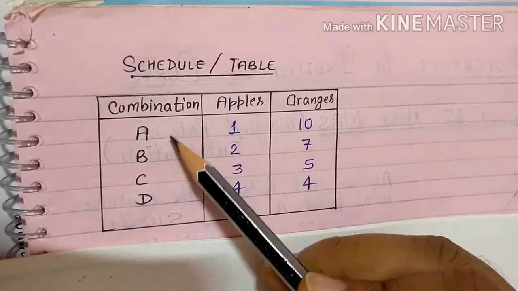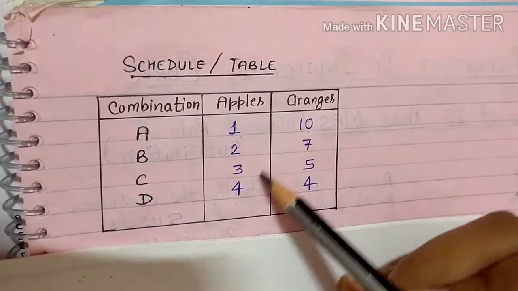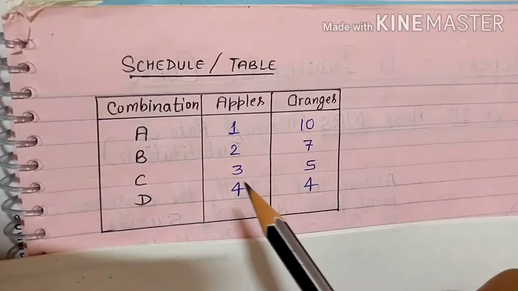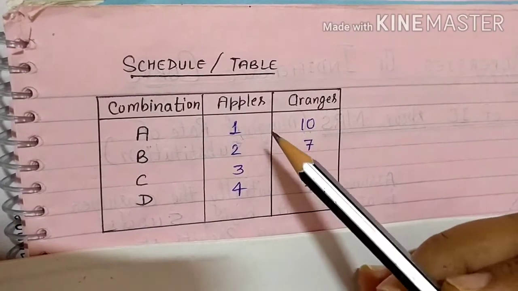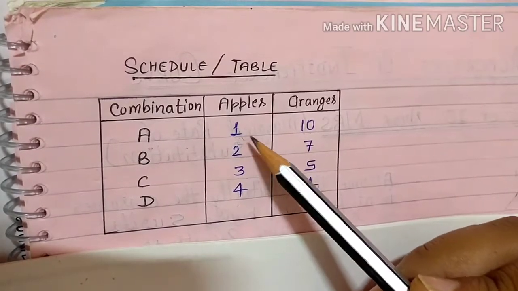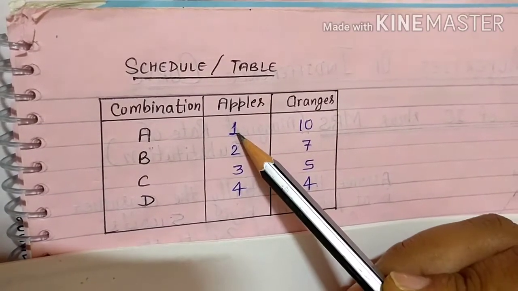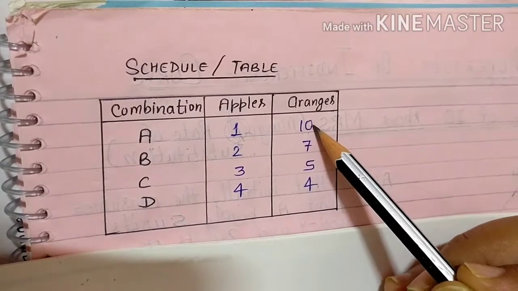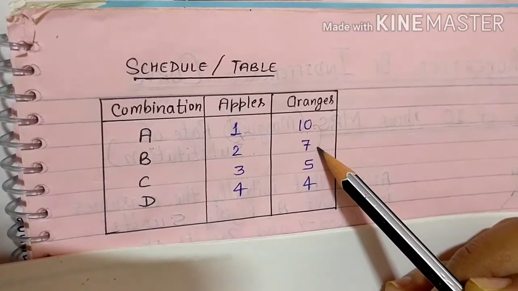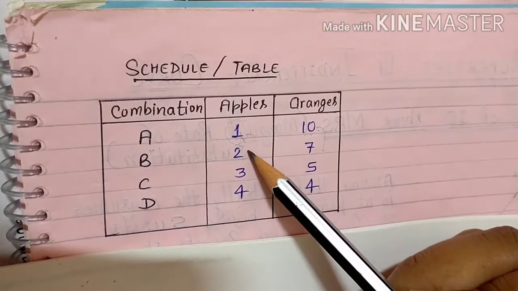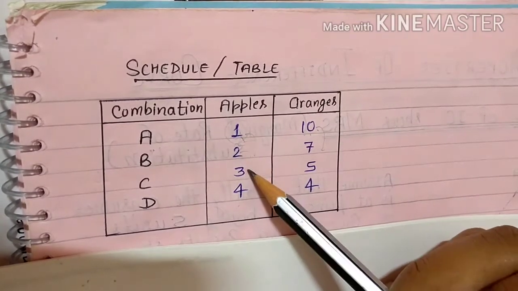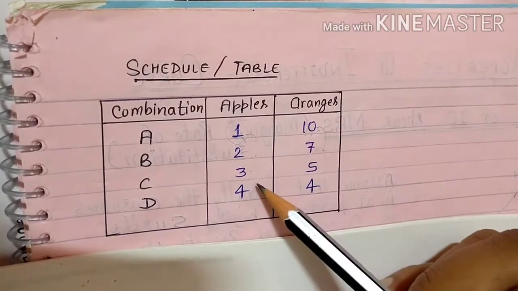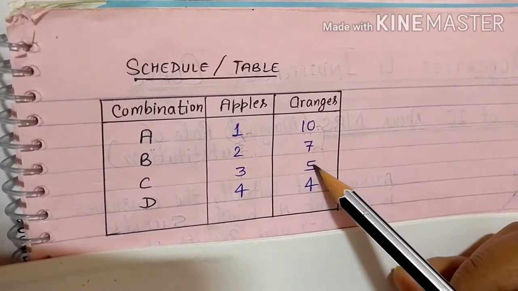Now these are all combinations, and they all give us the same, or you can say equal, amount of satisfaction. The thing we have to note here is that when we increase the quantity of one good, apple, from 1 to 2, oranges become 10 to 7. Now pay more attention. When we increase apples from 2 to 3, oranges become 5. When we increase from 3 to 4, it becomes 5 to 4.